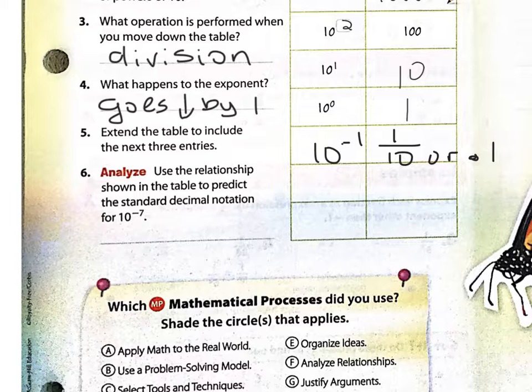So, the next one? 10 to the -2. That's 1/100, or 0.01.